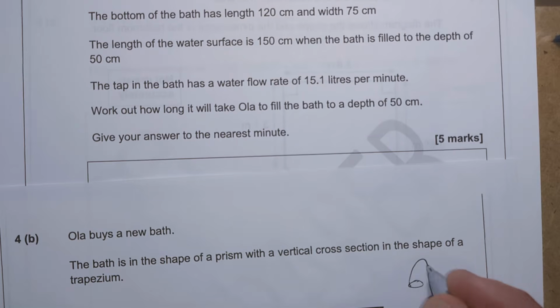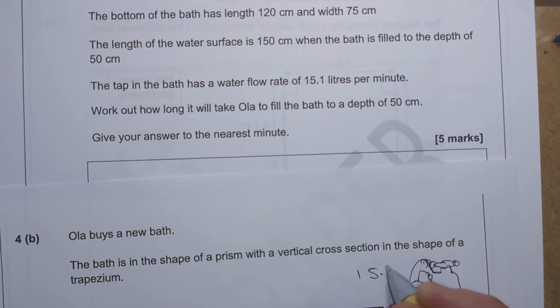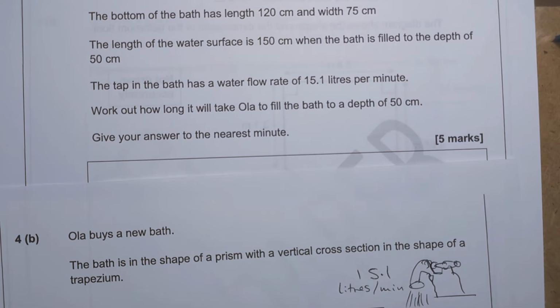Okay. The tap in the bath has a water flow rate. So let's draw my tap. This is going to be a terrible tap. It doesn't look anything like a tap. I don't know what I'm doing there. But the water's coming out, okay? And that flow rate is 15.1 litres per minute. Work out how long it will take Ola to fill the bath to a depth of 50 centimetres. Give your answer to the nearest minute.